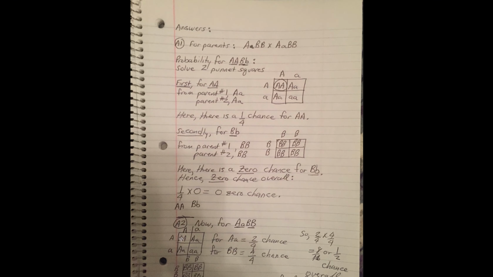Right, now on the bottom here, doing question 2a, I'm asking for capital A, little a, capital B, capital B. And notice when I do my little boxes down here, I see capital A, little a, capital A, little a, same as my original parents I started with because I didn't change the parents any. And if I look at the odds of getting a capital A, little a, it's 2/4. And 2/4 is the same as 1/2.